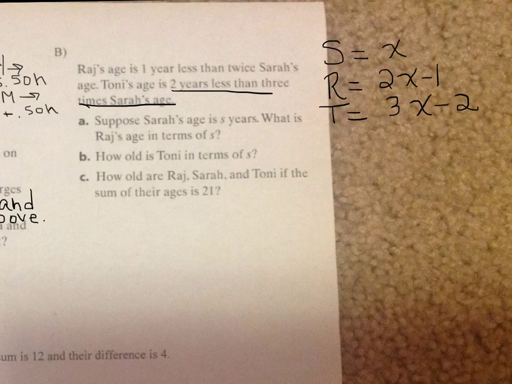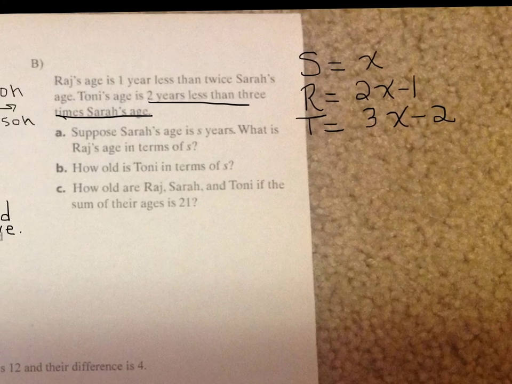If you have a hard time coming up with these equations, please come and ask me for help. Now it asks, suppose Sarah's age is S years, and instead of S, we're using X. What is Raj's age in terms of X?